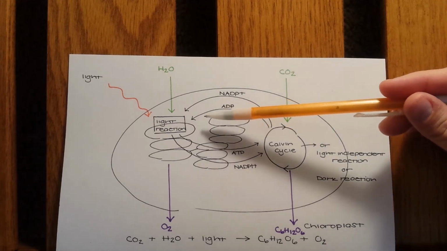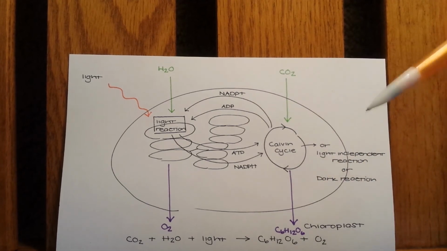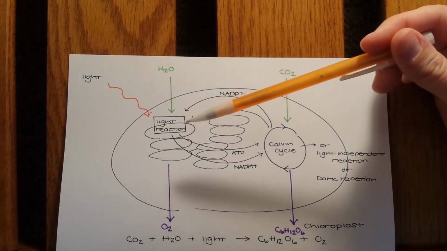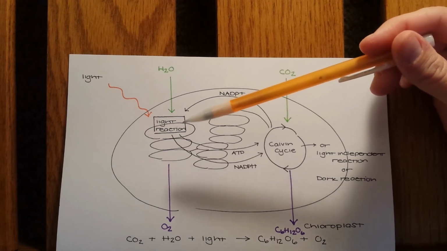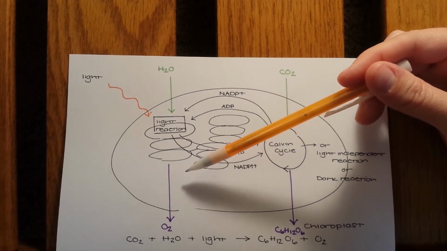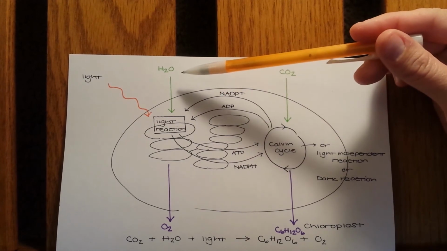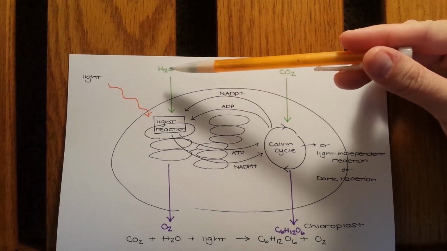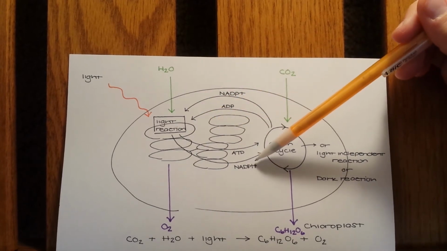It's another electron transport chain, which we'll see in a more detailed video. But out of this process, using that electron transport chain, we're going to get oxygen out. That oxygen actually comes from splitting this water. And then we're going to attach the hydrogen ions from water to NADPH.